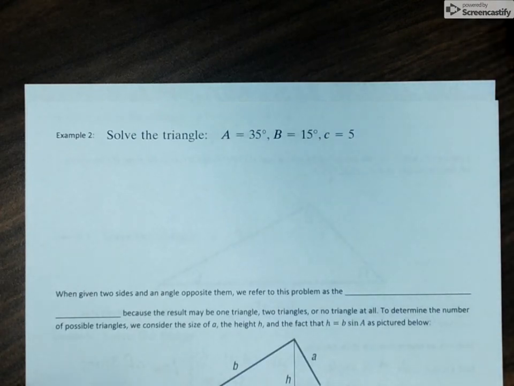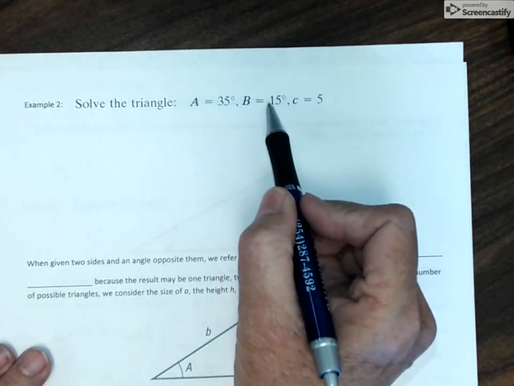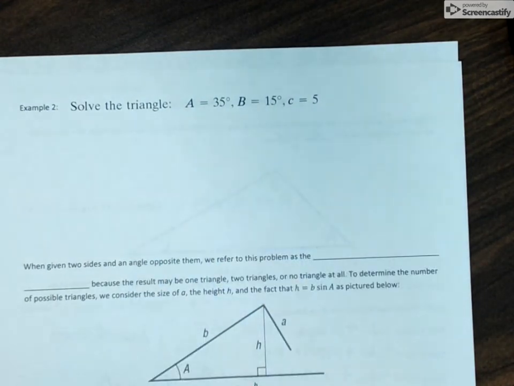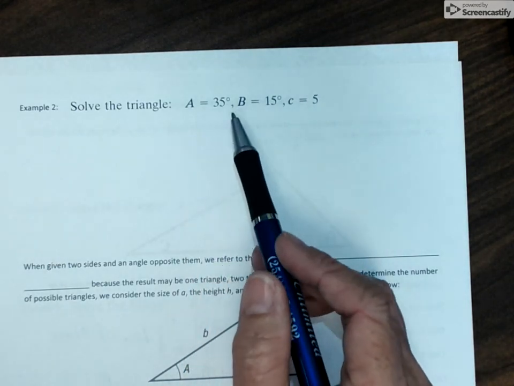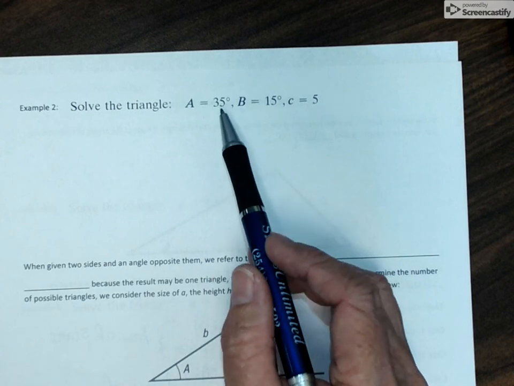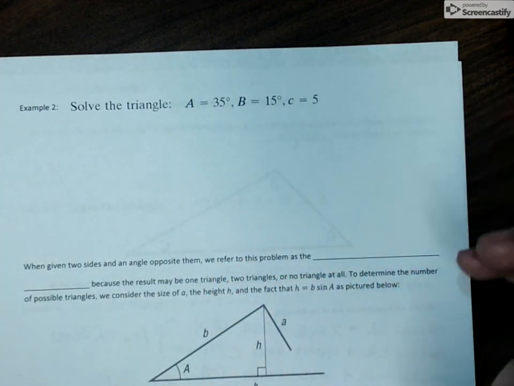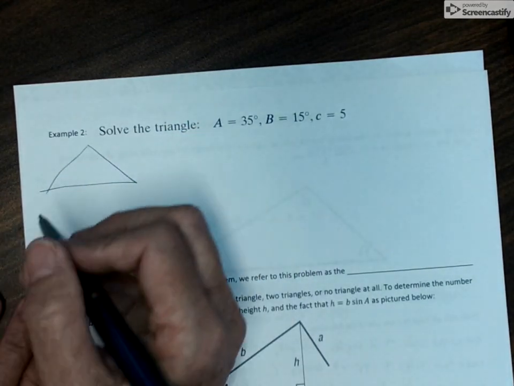Okay, and turning this over to example 2, I've got a triangle that I've got two angles, and I've got a side. So according to our paper, we said that if we have two sides, or one side and two angles, we could definitely solve this. So let's go ahead and draw our picture. Again, it doesn't matter what this looks like.